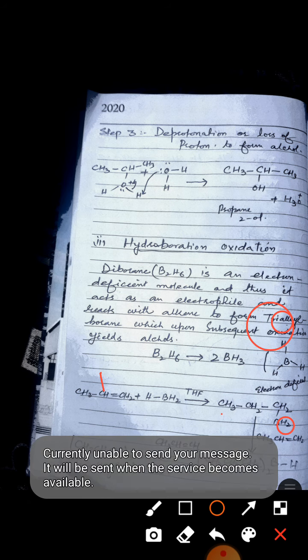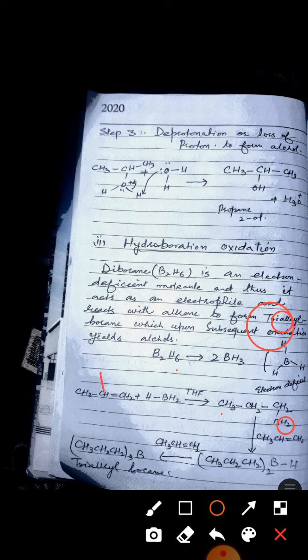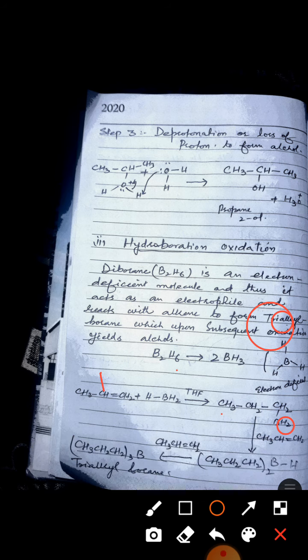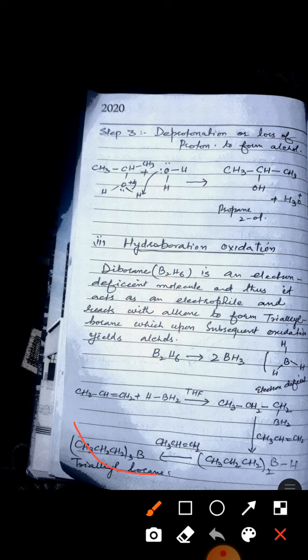So what happened? Diborane is an electron deficient molecule, and thus it acts as an electrophile and reacts with alkene to form trialkyl borane.